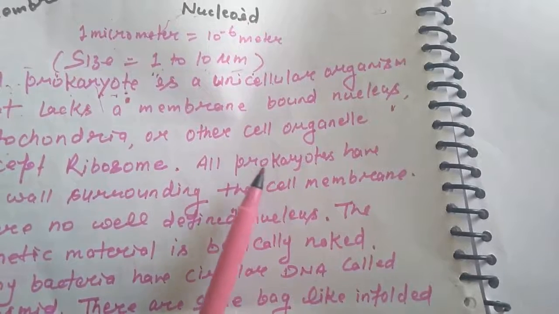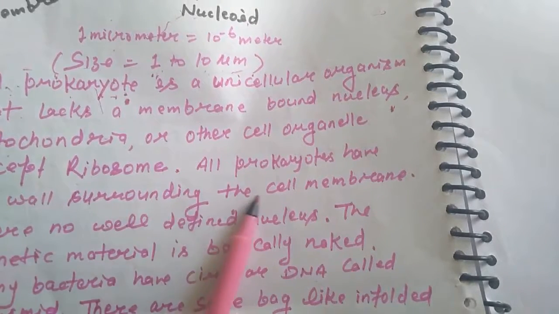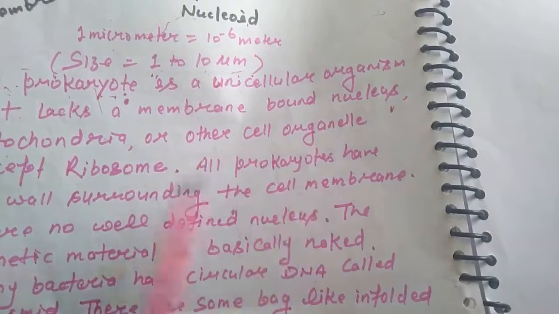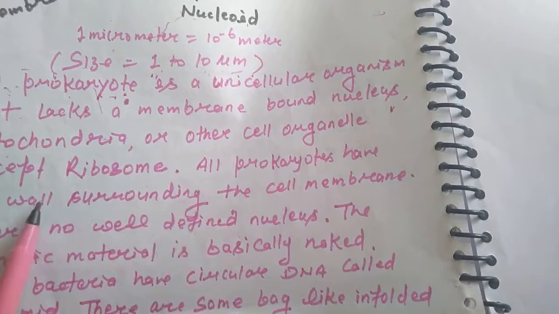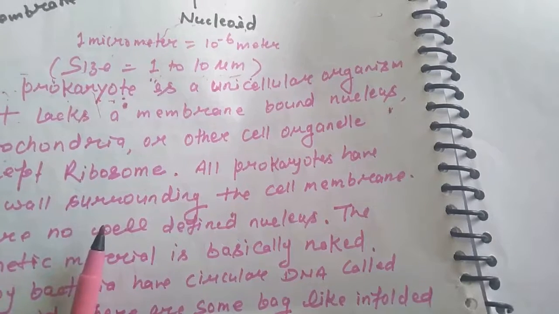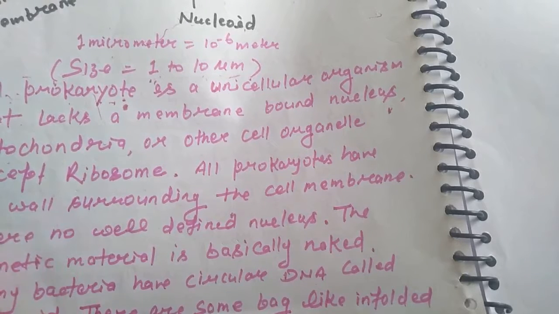All prokaryotes have a cell wall surrounding the cell membrane. That is why prokaryotes get protection from the cell wall.